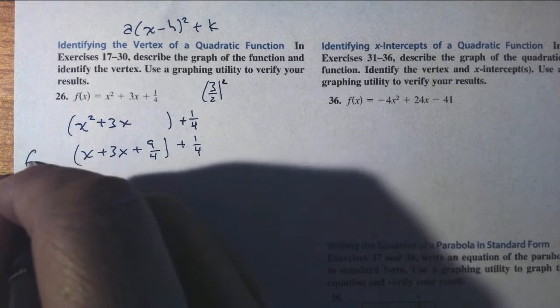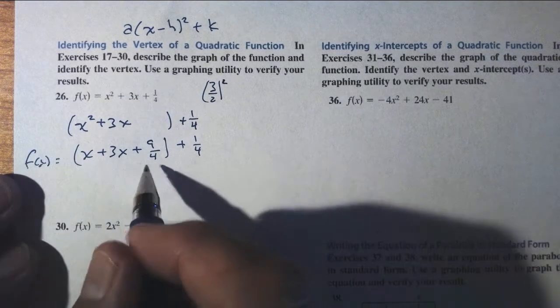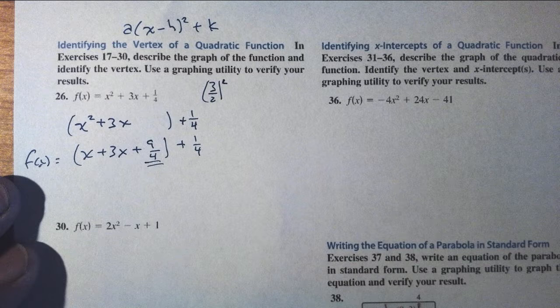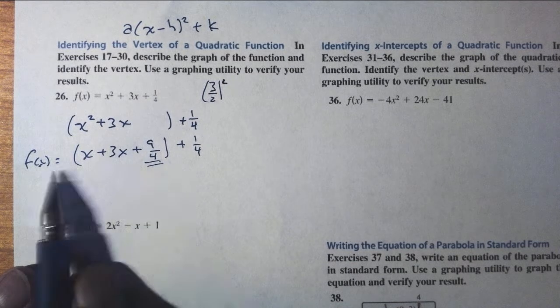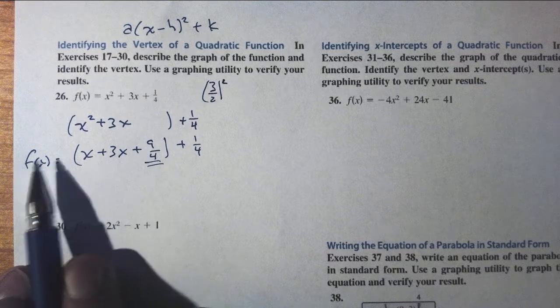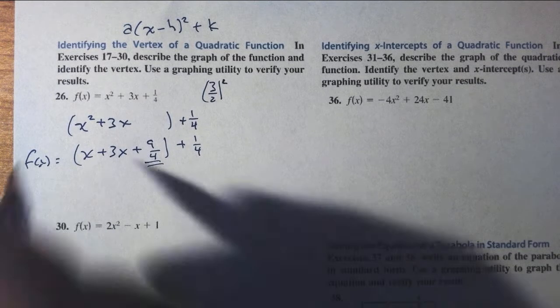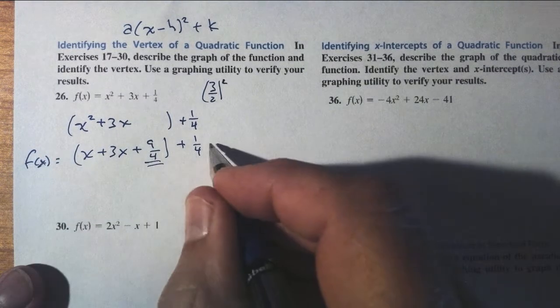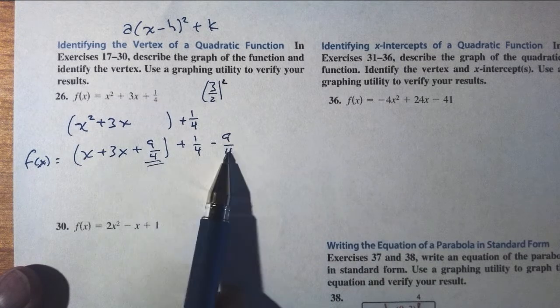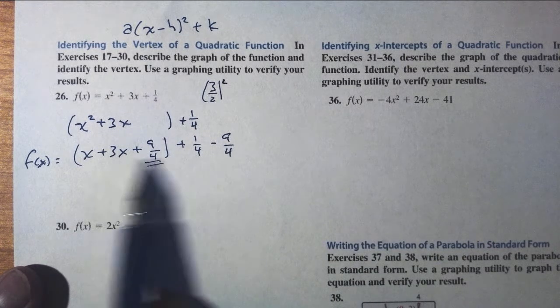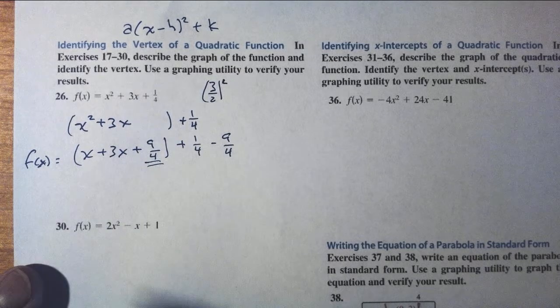Now this is f of x. This was not here. I just added 9/4 to this side, unbalancing the equation. So I could come over here and add 9/4 to f of x, but I'm going to instead just subtract 9/4 here. So I add 9/4, I subtract 9/4. This is most definitely still equal to that.